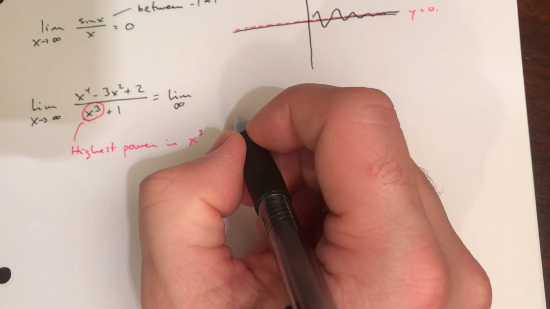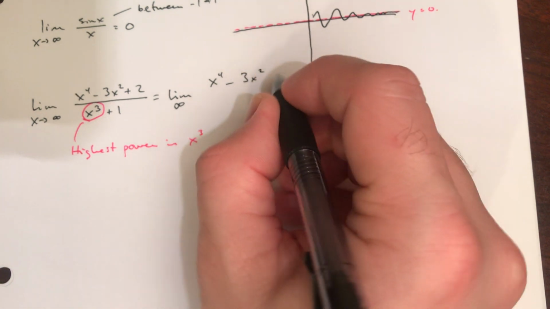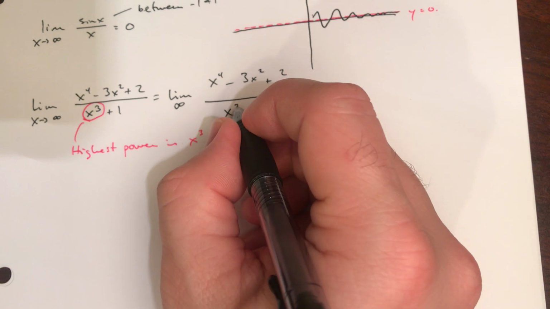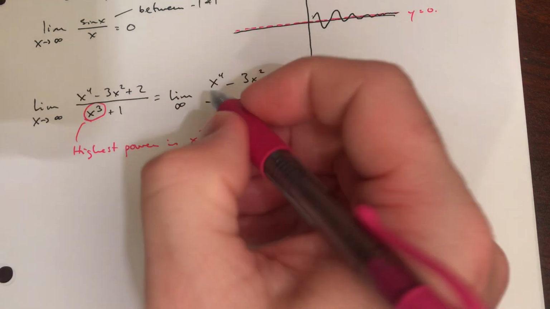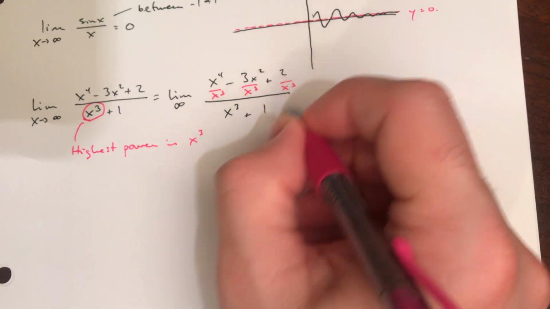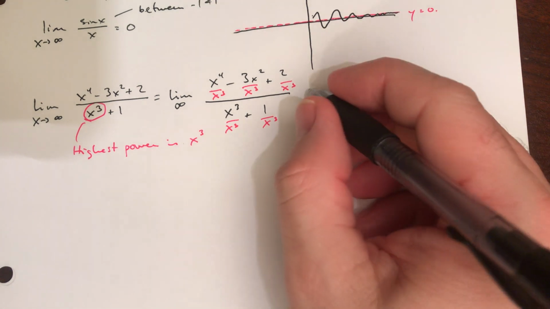So we take the limit at infinity of x to the fourth minus 3x squared plus 2, all divided by x cubed plus 1 divided by x to the third. And start simplifying.